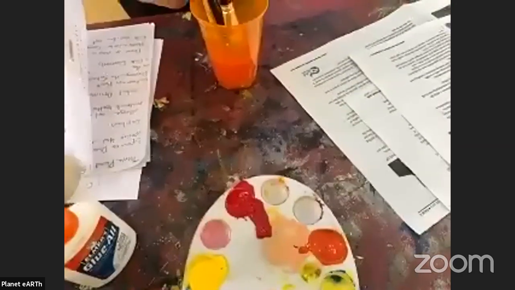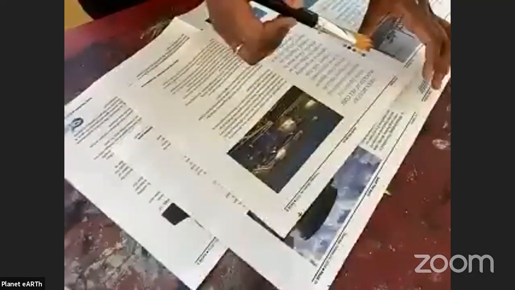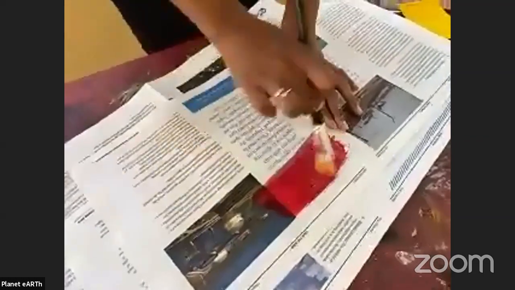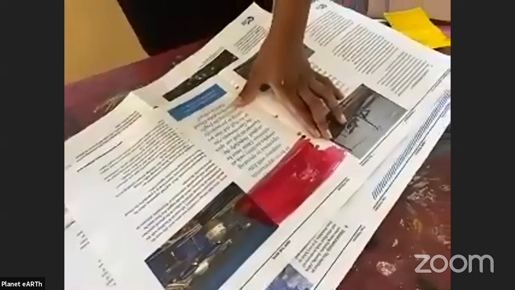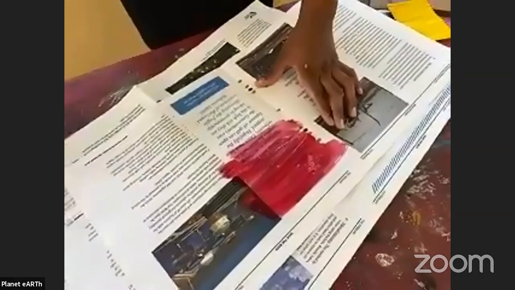And the reason why we're doing this is so that everything has an opportunity to dry, because you can't tear the newspaper until it's dry or else it's going to tear very badly. And if you like it this dark, you can leave it this dark. If you want it to be a lighter color, you just add more water, take off some of the red, and just add more water to bring it down. So you still see a little bit of the red.